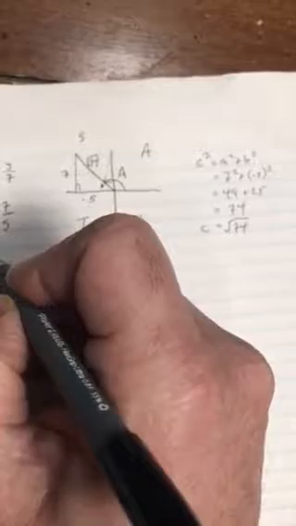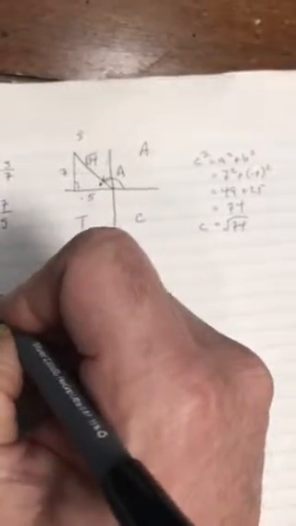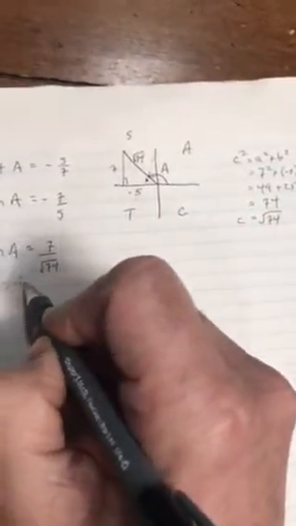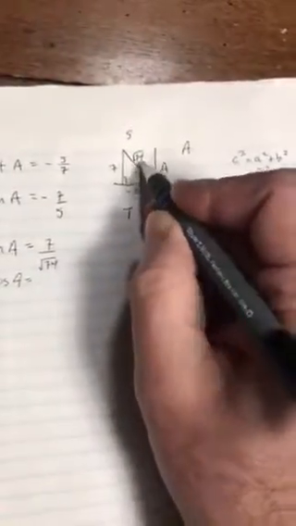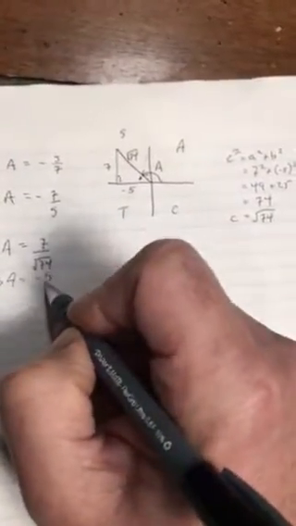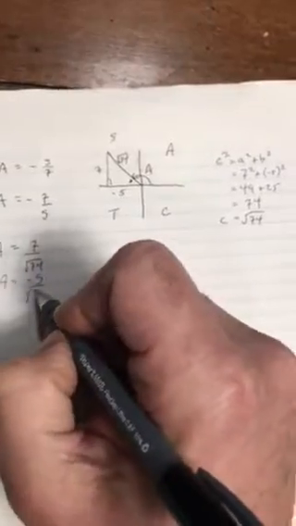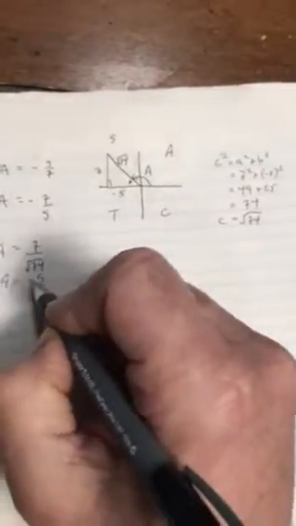So I can put that up here. Root 74, and sine is opposite over hypotenuse. Sorry. And notice there's no negative sign on any of them because we're in the sine quadrant. Cos A is adjacent over hypotenuse. Adjacent happens to be negative already. And you notice cos is negative because we're in the second quadrant.